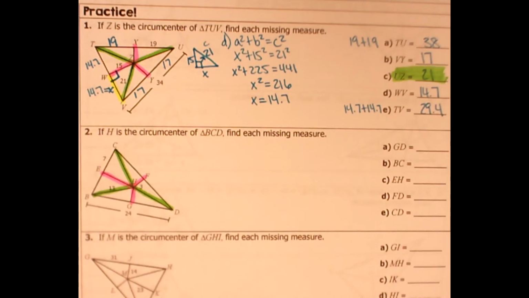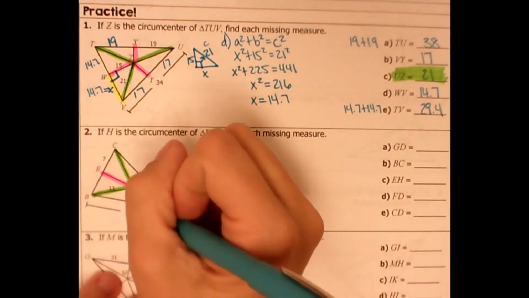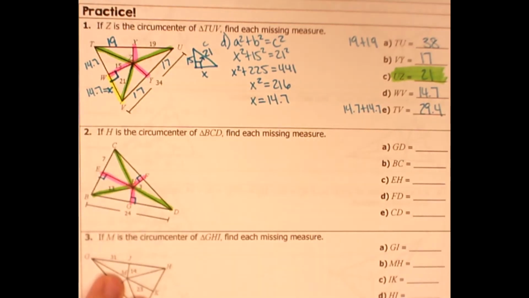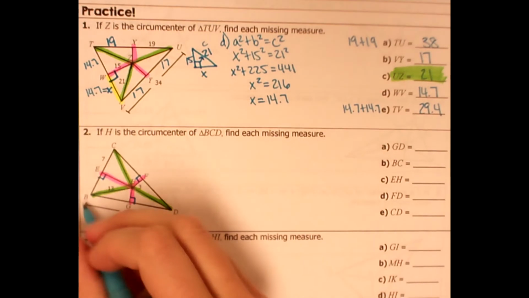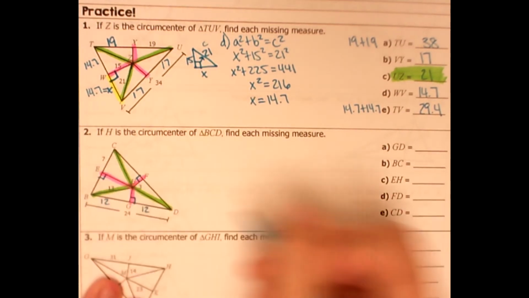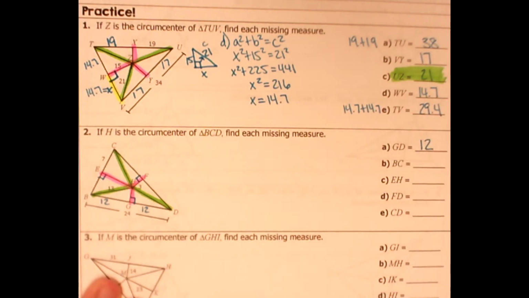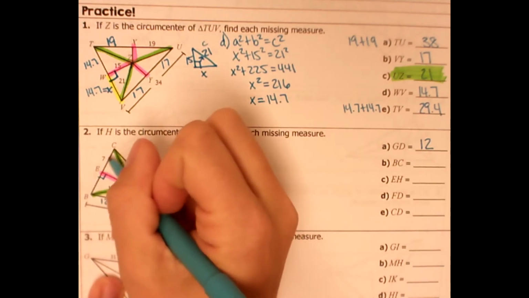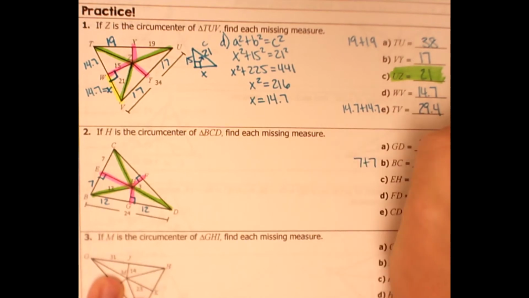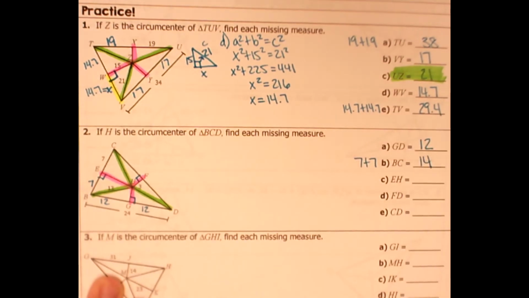So it wants to know, let's look at the first one. If I draw my right angles, there's my triangles that are made. It wants to know what's the length of GD. Well, the whole part down here is 24, so half would be 12. So GD is 12. What's the length of BC? Looking at, here's BC. Well, if this part's 7, then this part's 7. So for BC, 7 plus 7 is equal to 14.